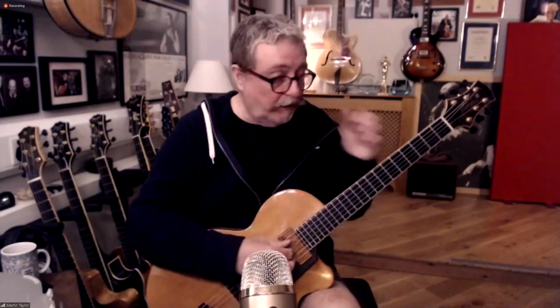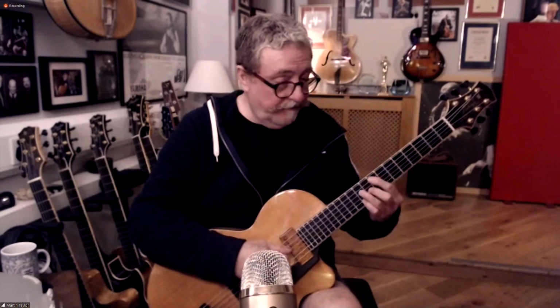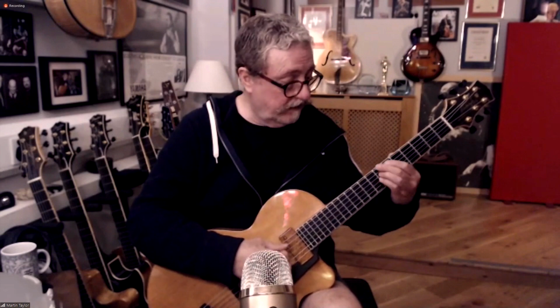Now, if I look at the chords, A minor 7, G7, C. So I can have those chords, but I can also have the melody. And I can use that as a framework as well.